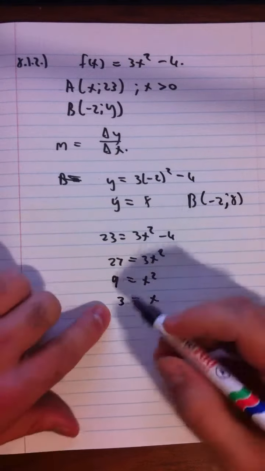So this is what we need to use in that equation to find the gradient. So m of AB, or m of f if you like, equals change in y, so 23 minus 8, over change in x, which is 3 minus negative 2.